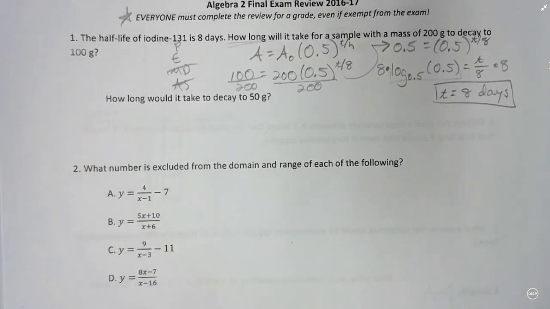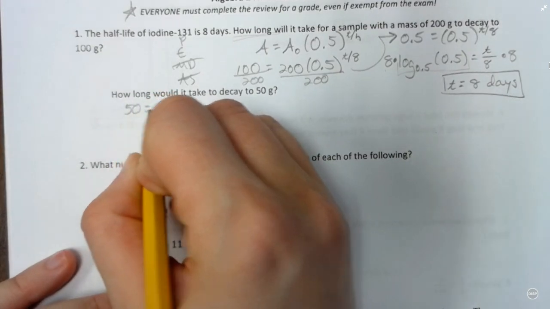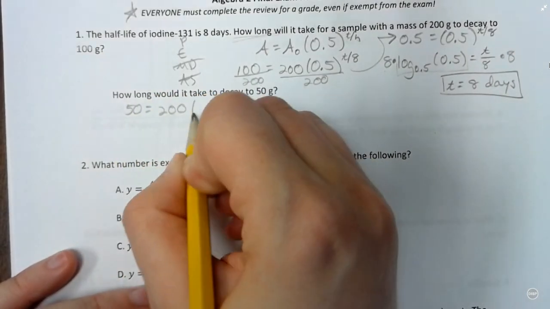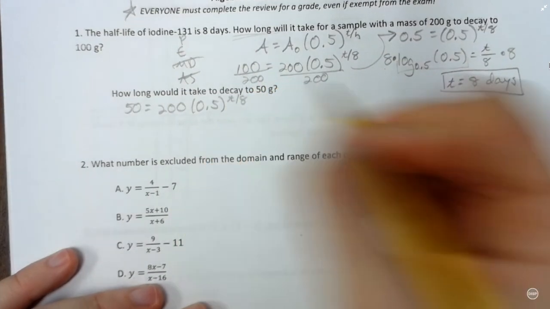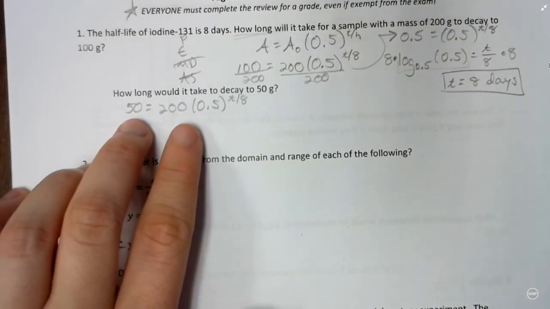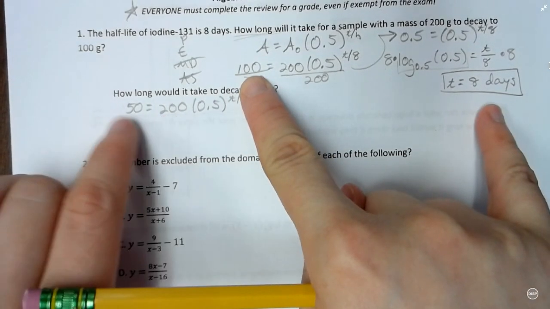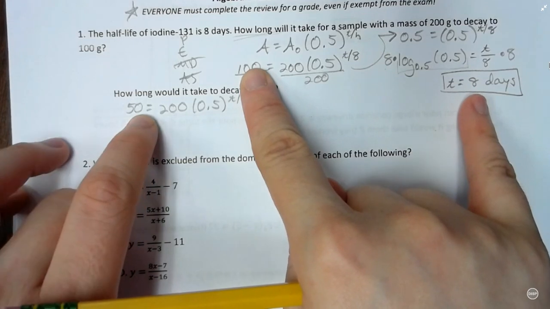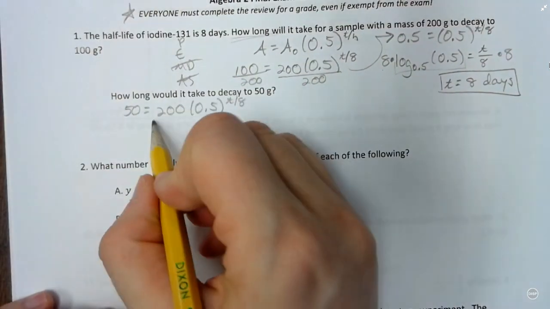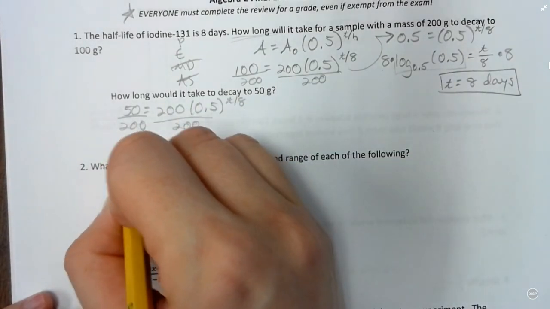And then how long would it take to decay to 50 grams? So same thing. I'm trying to get to 50 grams. I started with 200. Now, half of 200 is 100. That was 8 days. Half of 100 is 50. That's 8 more days. So this should come out to 16 days. So you could kind of think of it that way, or you could go ahead and solve using reverse PEMDAS.